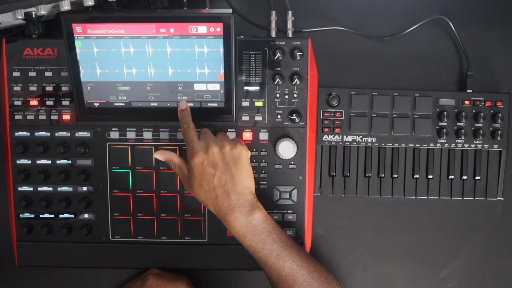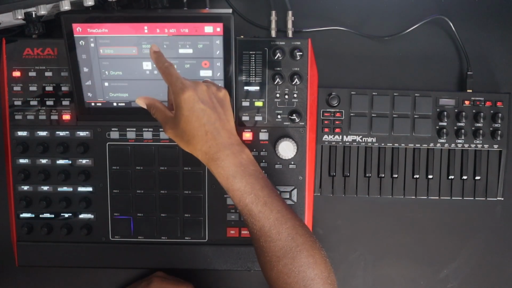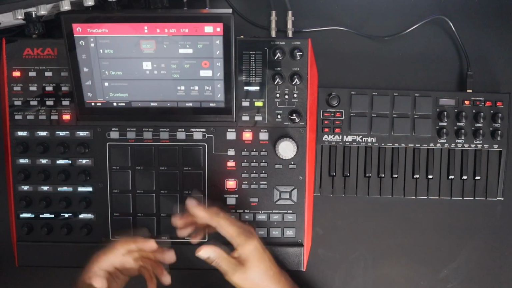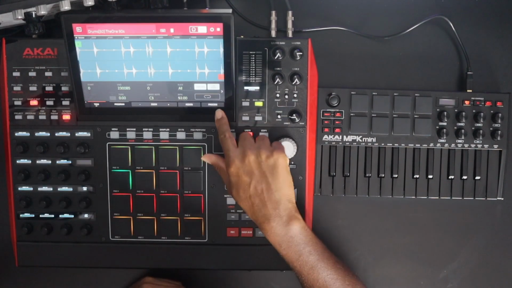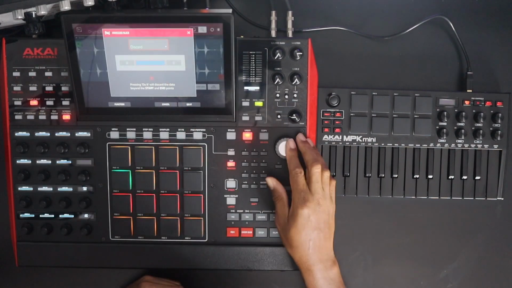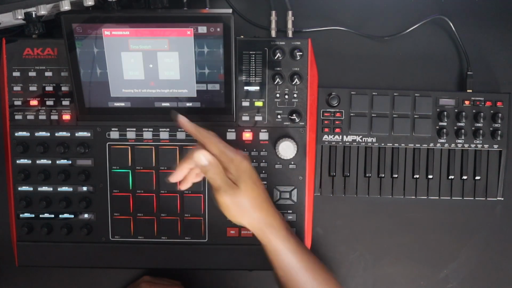I see it's at 92 BPM. My BPM is at 90. So I'll time stretch it to 90. So let's go back to sample edit. Let's go to process. Let's go inside of here and let's go to time stretch.